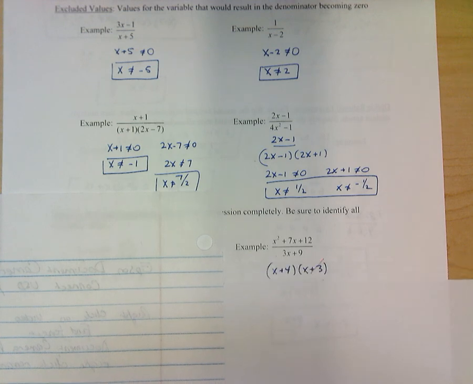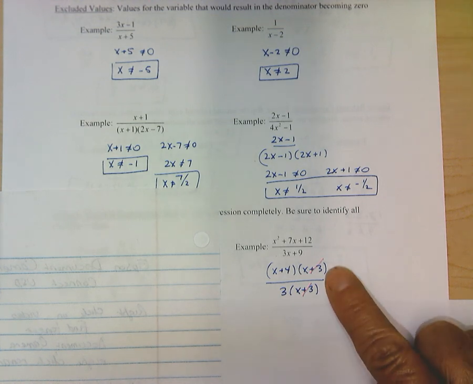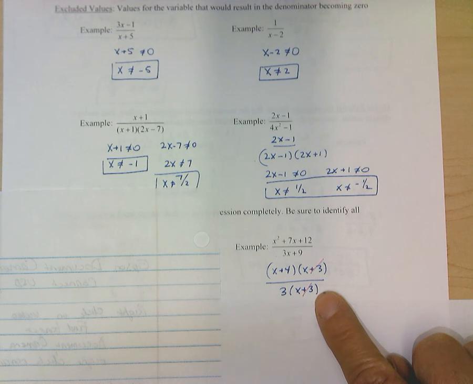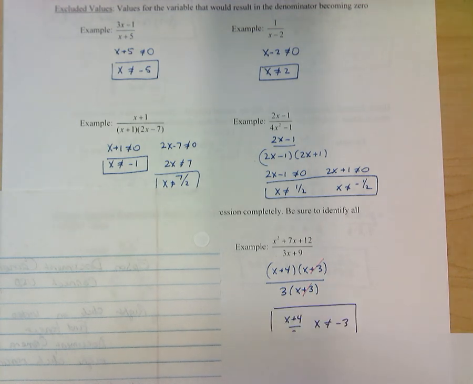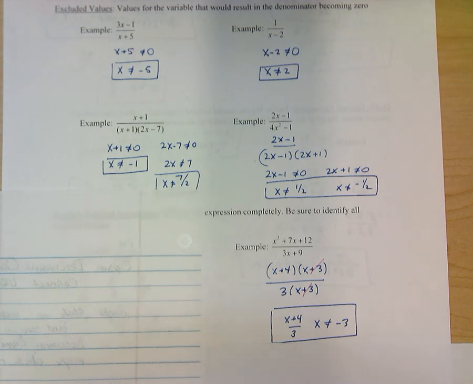So my numerator factors into x plus 4 and x plus 3. My denominator factors with a GCF. I have a 3 and an x plus 3. X plus 3 is a common factor in the numerator and in the denominator, so I cross those both off and I write what's left. I have x plus 4 divided by 3, and I know x cannot equal negative 3. And once again, remember, we're only looking at the denominator for excluded values.